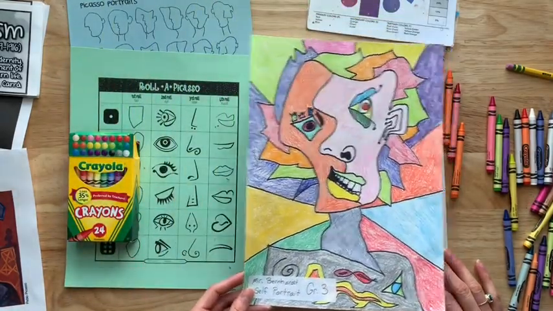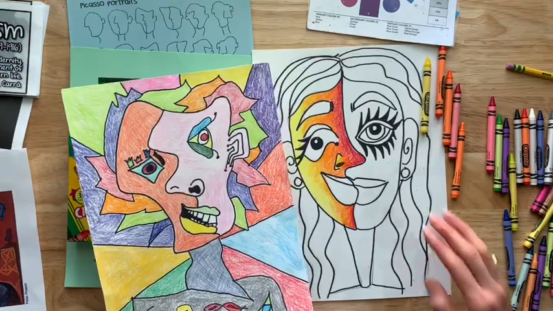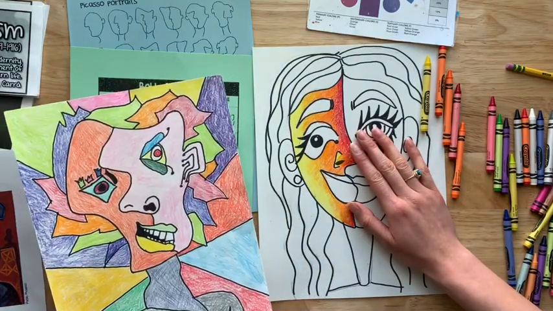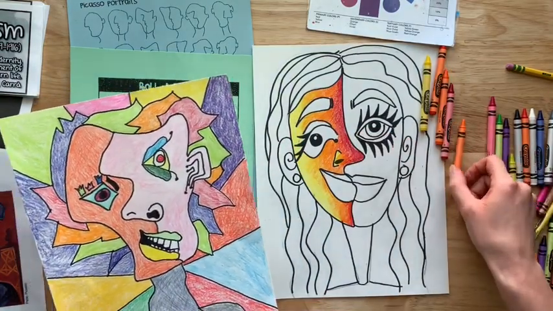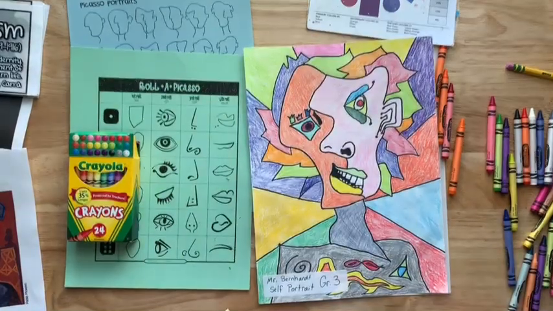So keep in mind, you don't have to blend it. It's totally up to you. If you want to challenge yourself to blend with some of these crayons, go for it. And if you don't, just keep it simple. It's totally fine.